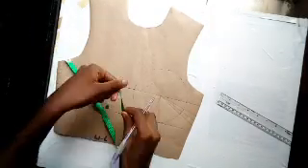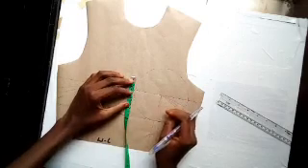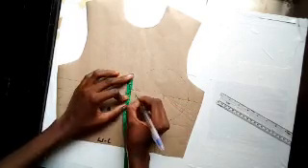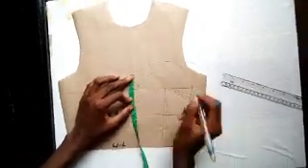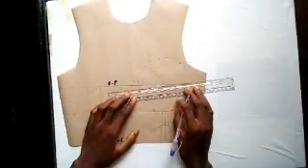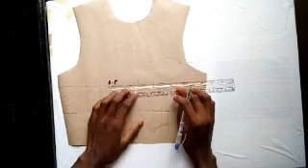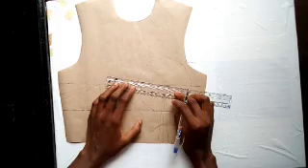Then, if you haven't done that, you'll be inputting a contour guideline that we'll need for this very particular tutorial. So I'm going to have to input 0.4 inches to the sides of my bust point line that has to go towards the center front of my bodice.